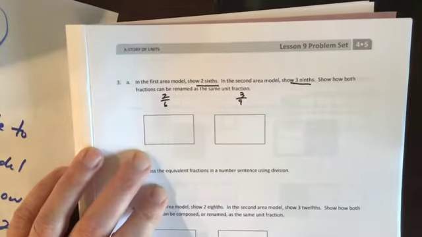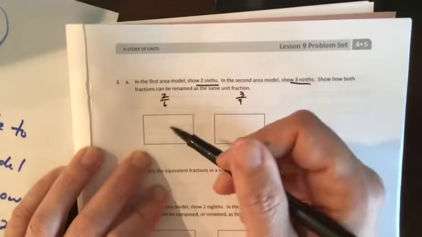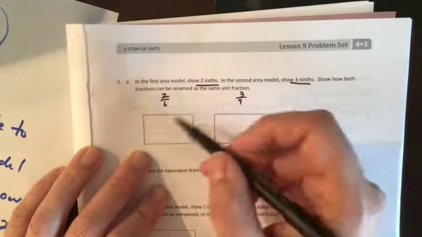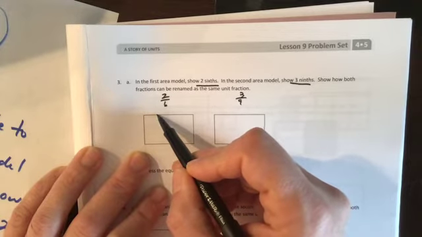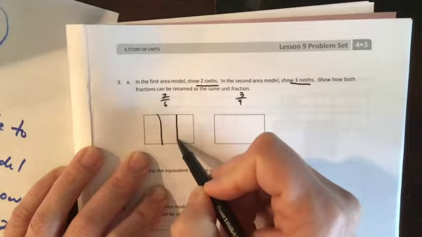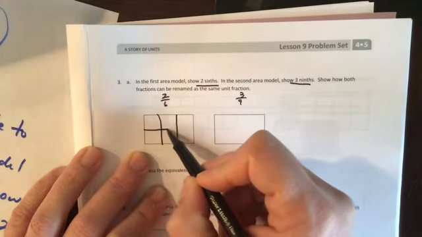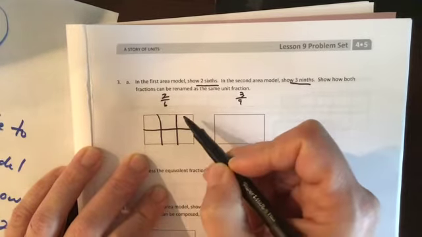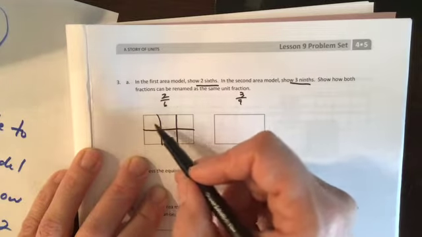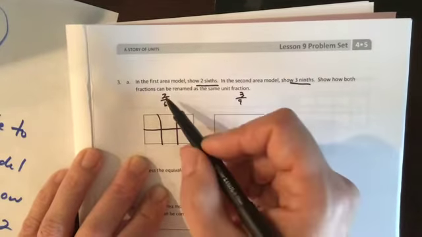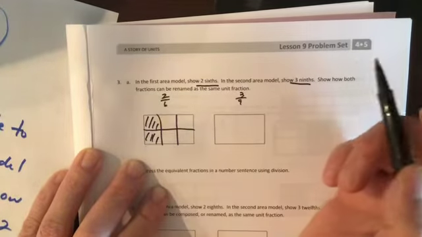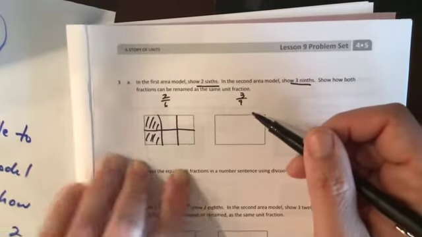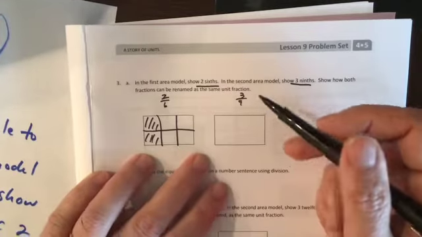Okay, so here we go. So 2/6. Well, let's see. That means I need to draw sixths. The easiest way I know to do that is to draw thirds and then divide that in half. So now I have sixths. 1, 2, 3, 4, 5, 6. I need to shade in 2 of those, so I'm going to do that. There's my 2/6.